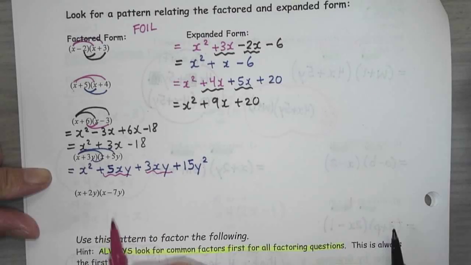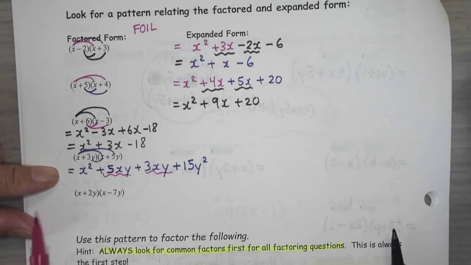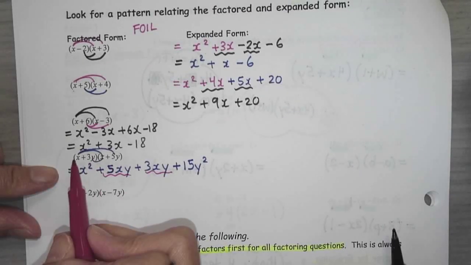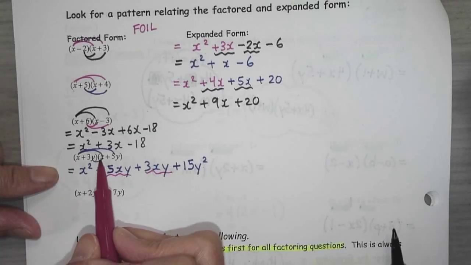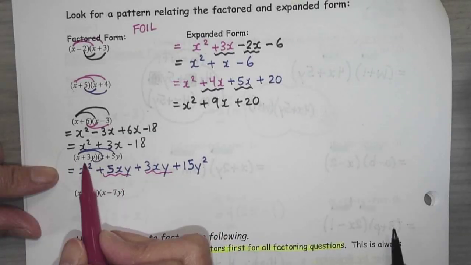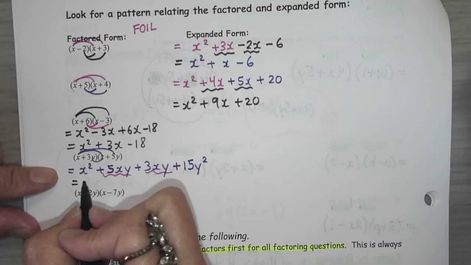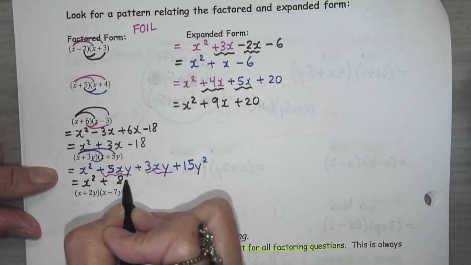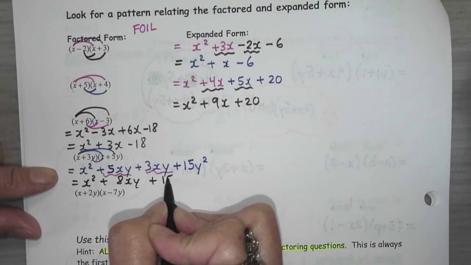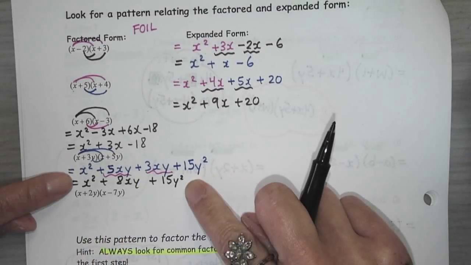Look at these two middle terms. That's the 3 and the 5. The 3y times the x, and the 5y times the x. So that's my two middle terms. So it's still 3 and 5 to make the 8. So it still works out the same way, except we have the balance of the y's and the x's.